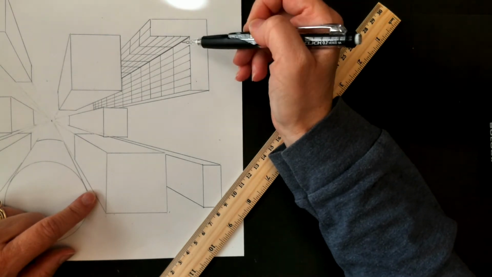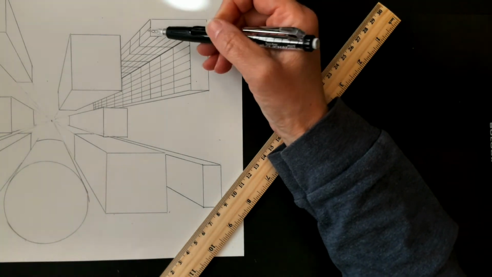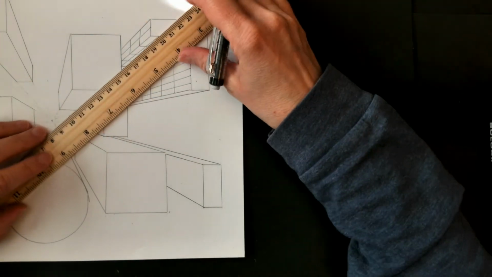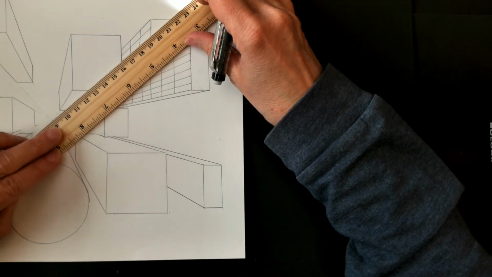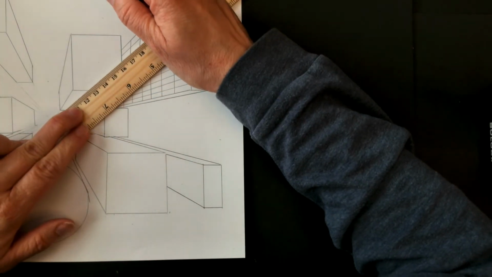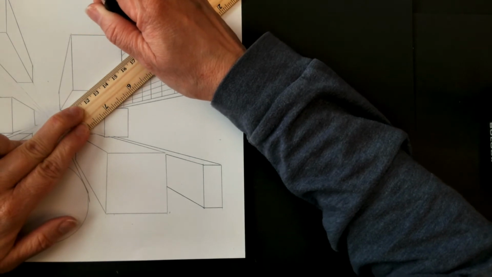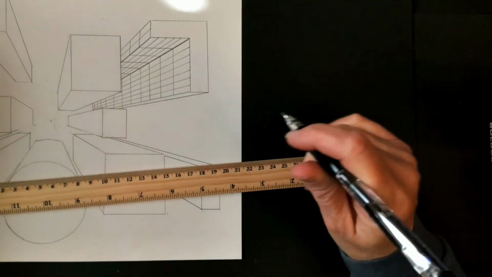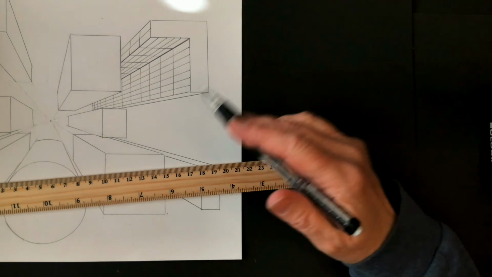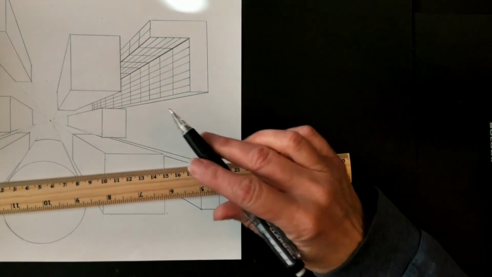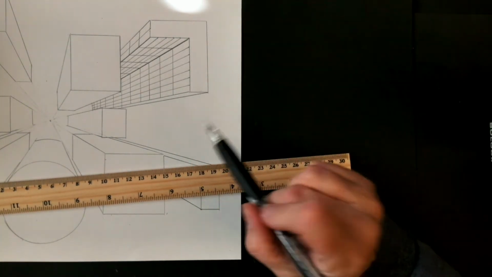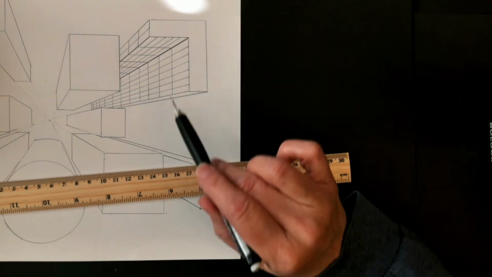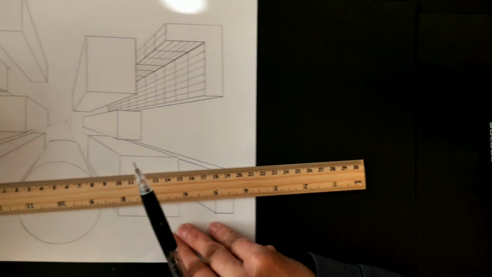I'm going to do the same little trick I did before and darken up that corner because I want my building to pop a little bit. I want to give it a little emphasis because it really does look better. I'm going to darken up that corner. So now you can see that you can start to tell that this city building is an L shape, and the windows are now going to the vanishing point.